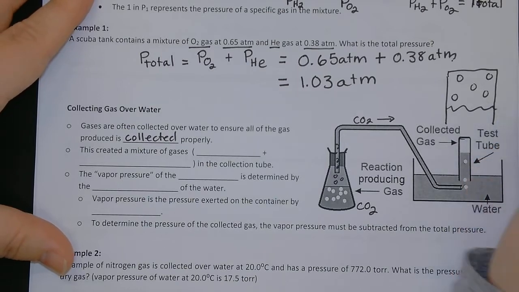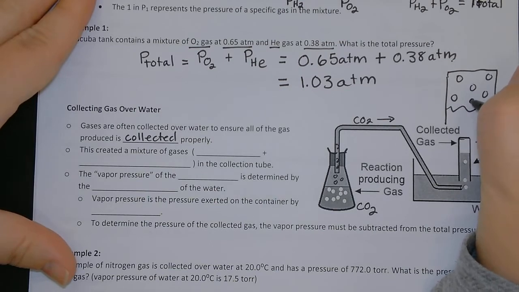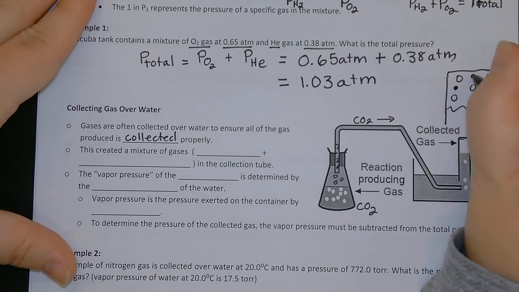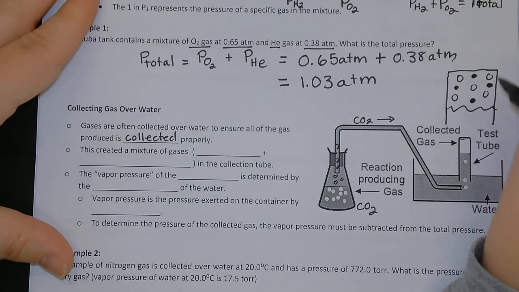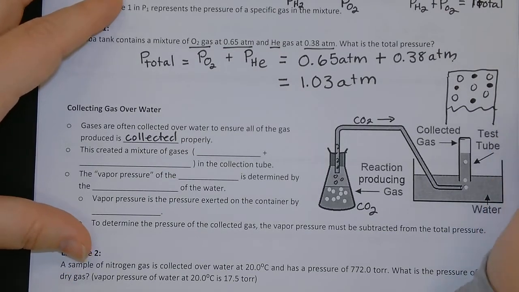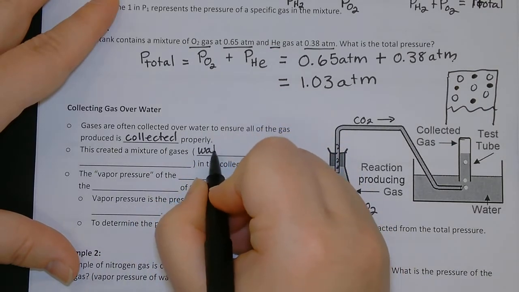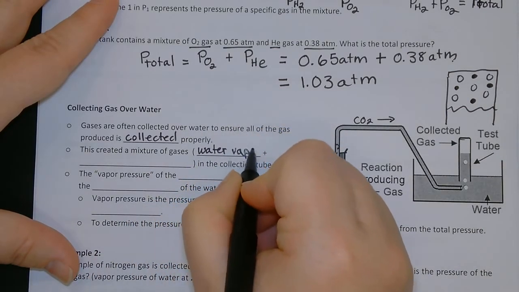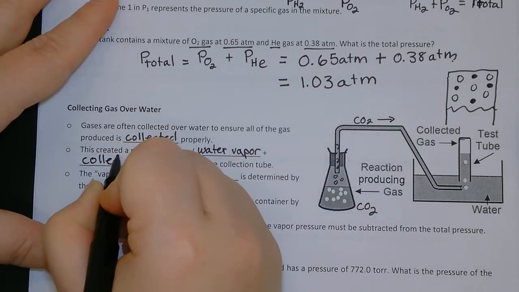Depending on the temperature, it will evaporate, and different amounts will evaporate depending on the temperature. So we're going to also have some little water molecules. Let's just use some filled in dots for water. So this is no longer a pure gas, it is a mixture. This creates a mixture of gases: one is water vapor plus our collected gas.